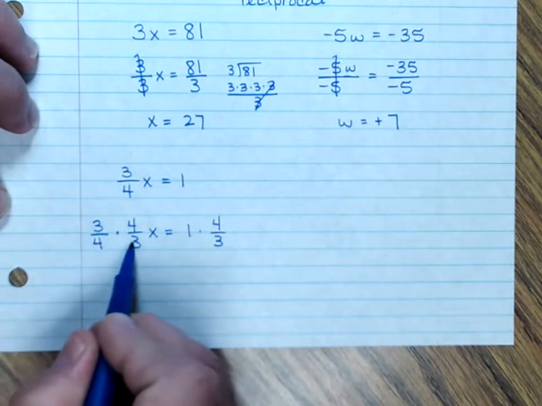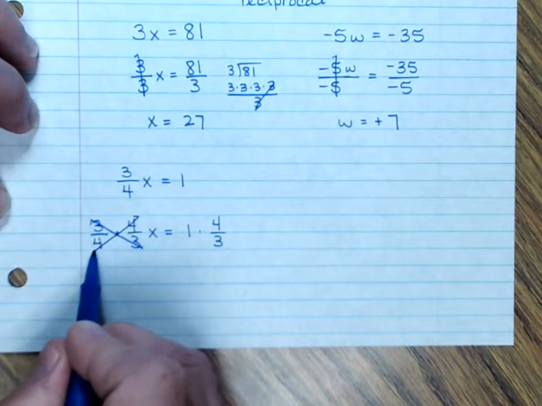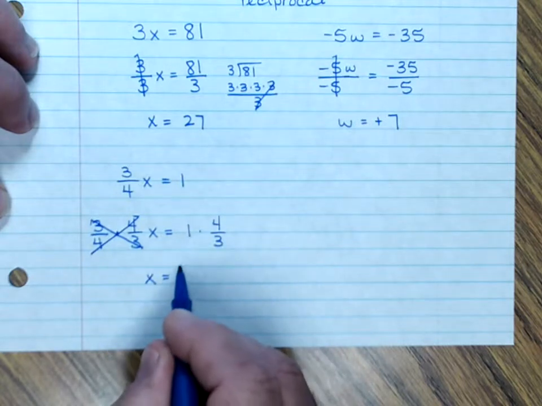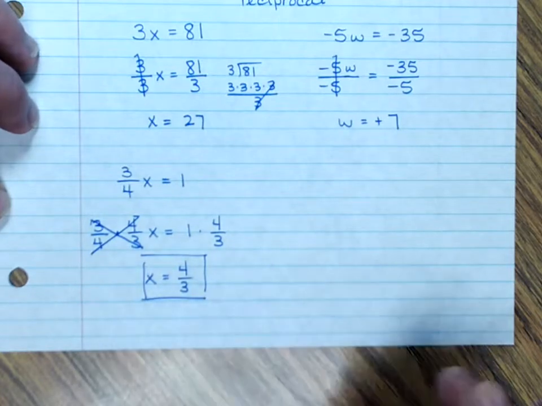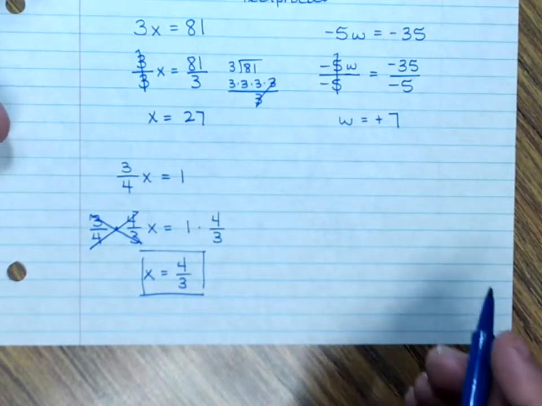Now 3 over 3 is 1. 4 over 4 is 1, leaving us with x. And then anything times 1 is itself. This improper fraction is an acceptable answer. If you want to change it to mixed, go right ahead.